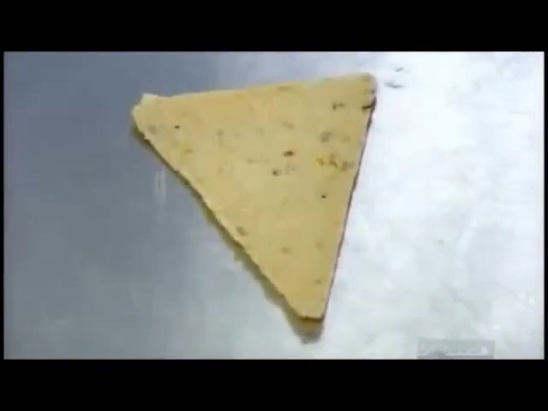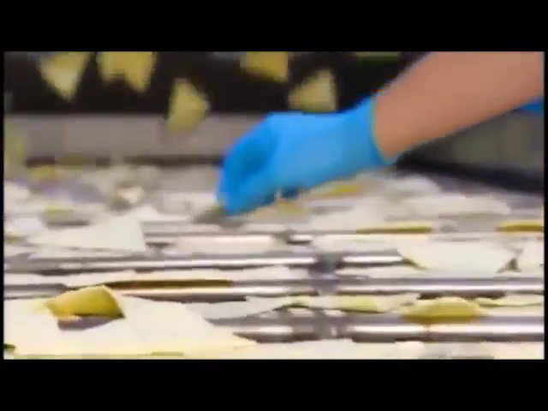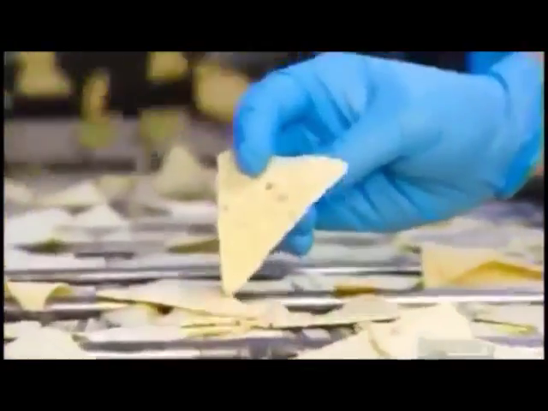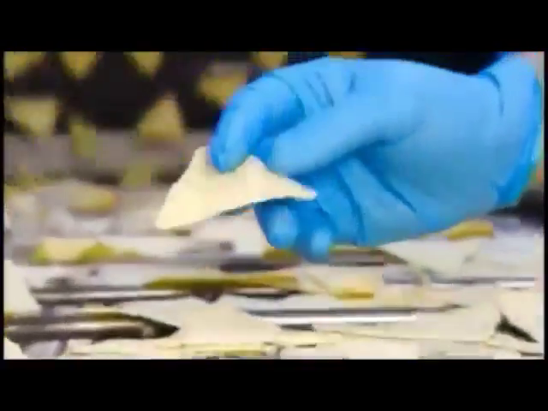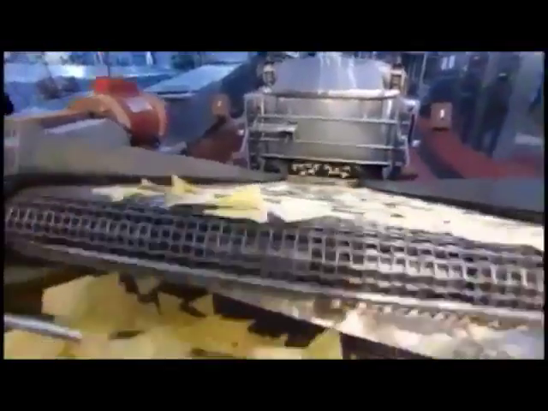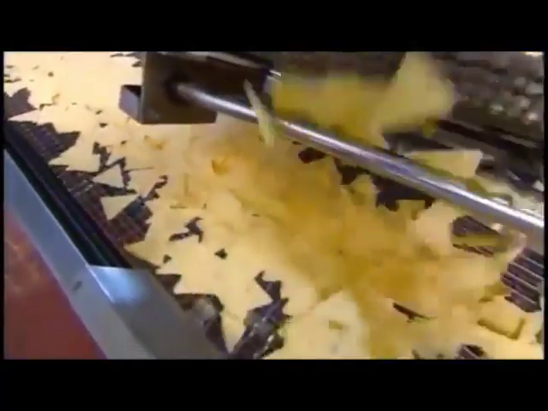The triangles move into an oven heated to 340 degrees Celsius. They spend just 16 seconds inside, but that's enough time to dry the dough to the point where it won't break apart when handled. The heat also traps tiny pockets of moisture in the dough, creating little blisters. This gives the tortilla chips their trademark bumpy texture.